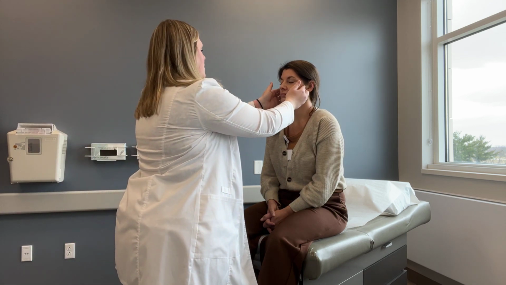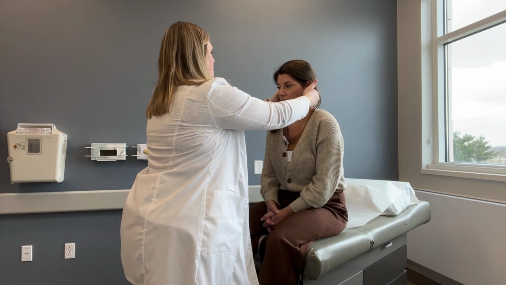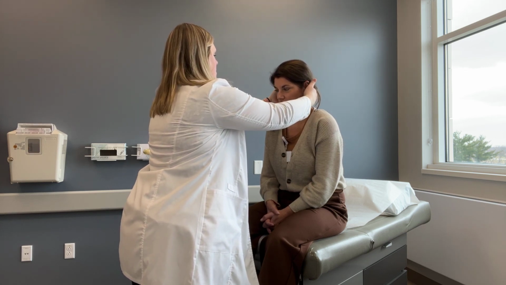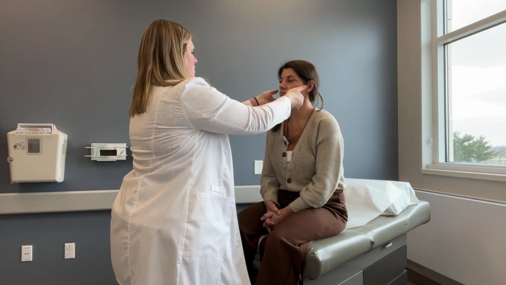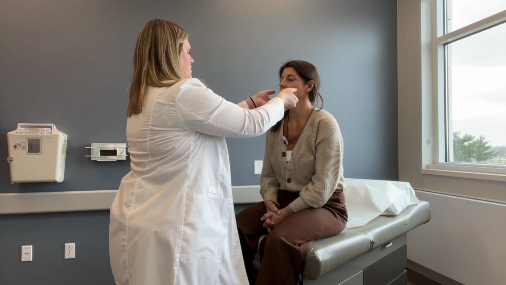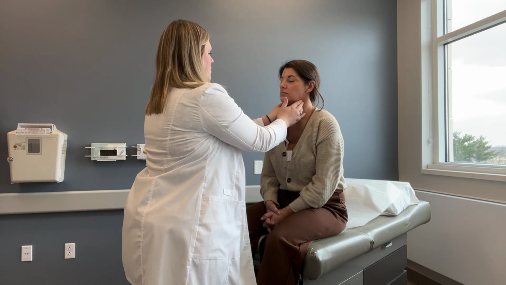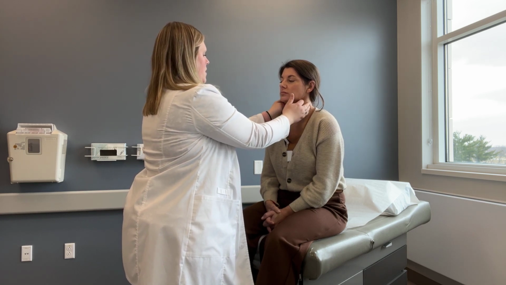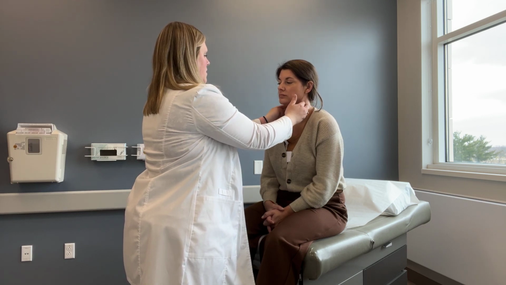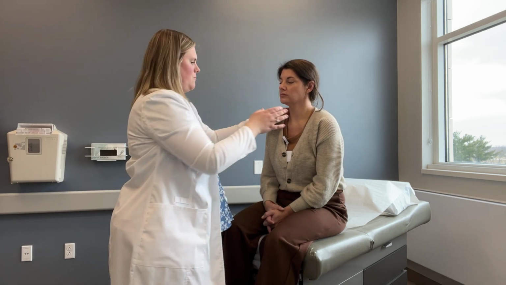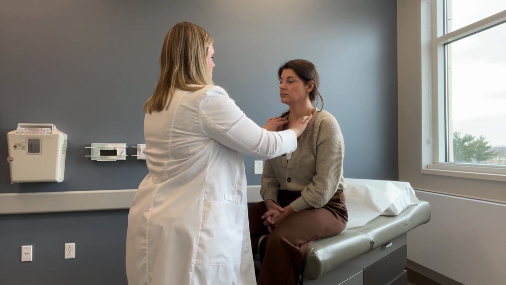So we'll start pre-auricular, post-auricular, occipital, tonsillar, submandibular, submental, anterior cervical, posterior cervical, and then the deep ones, which I don't think we can palpate, and then supraclavicular.